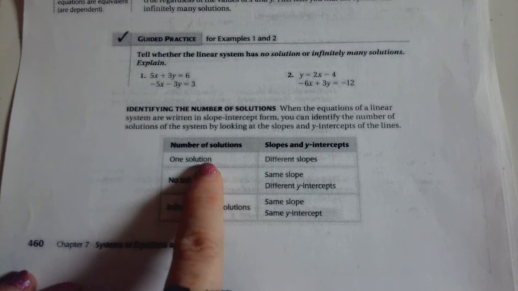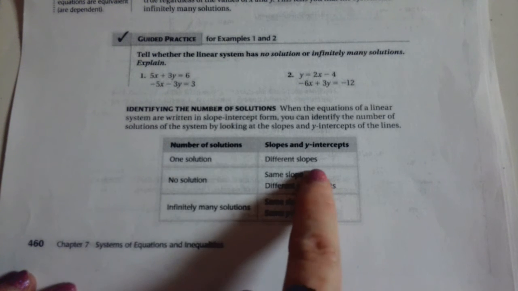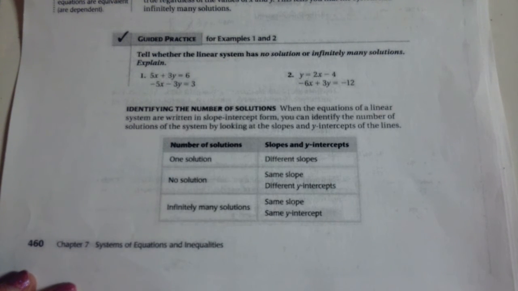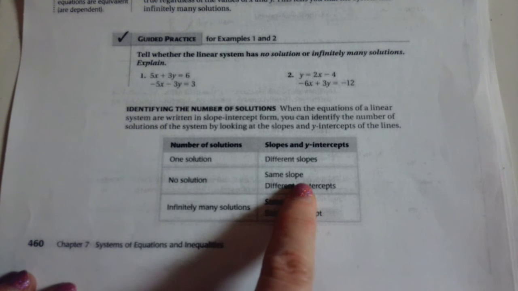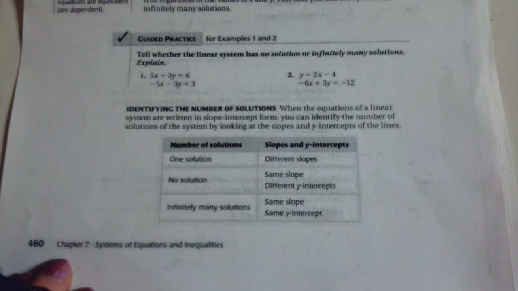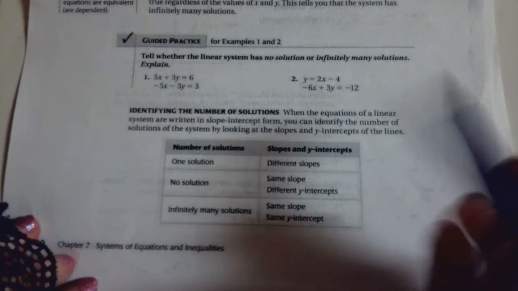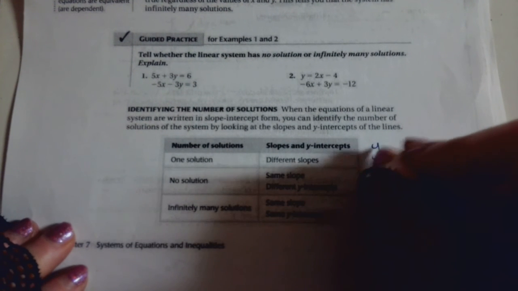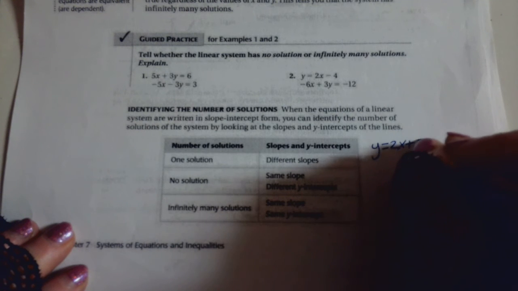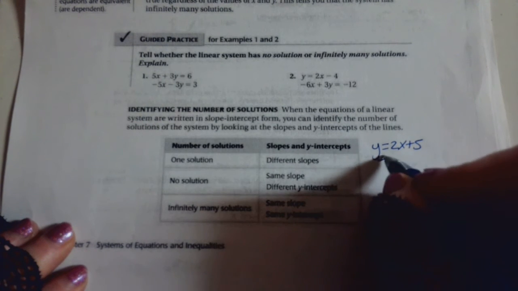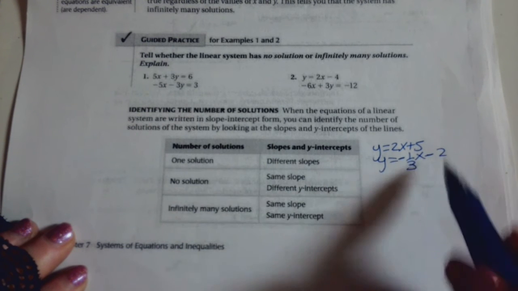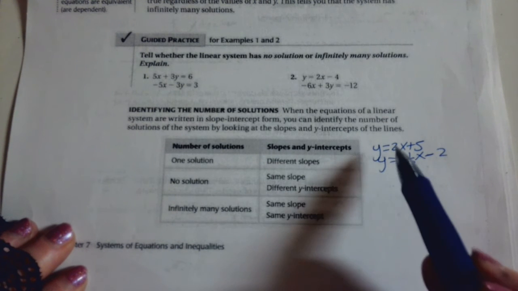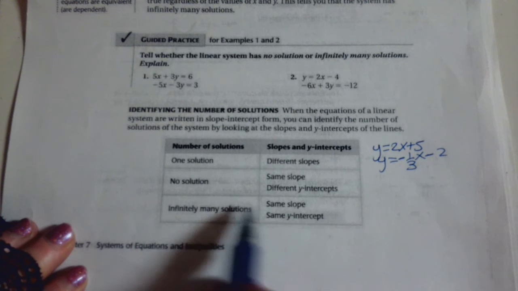If it has one solution, that means they intersect, they have different slopes. Okay? If they have no solution, when you solve it into slope-intercept form. So let me write an example here for this one. One solution, so say I had y equals 2x plus 5 and y equals negative 1/3 x minus 2. That's an example of one solution. The slopes are completely different.